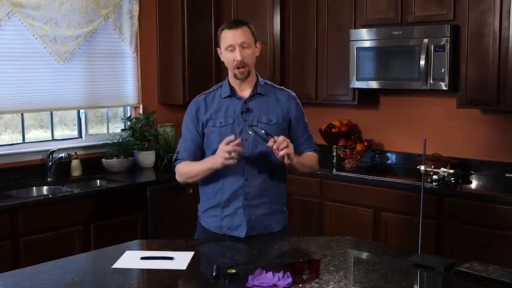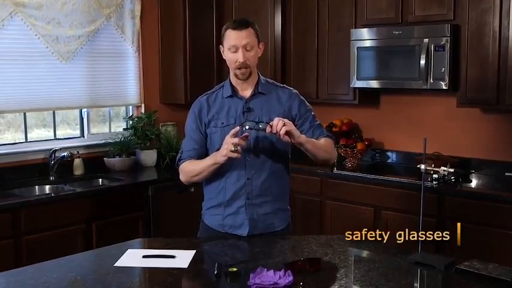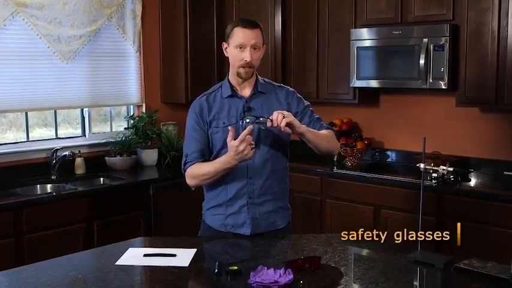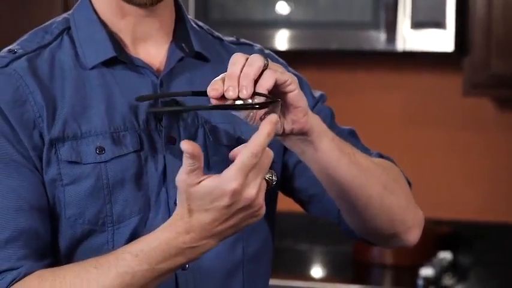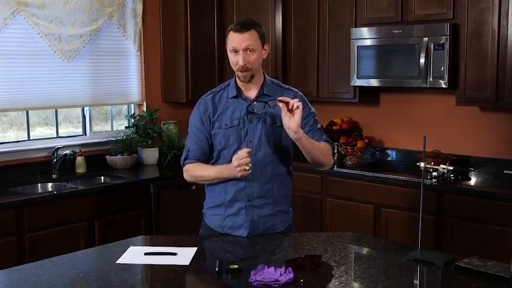Now, the first of those are chemical safety glasses. These are impact-resistant lenses with a curved brow and side splash guards, so that if any liquid gets splashed into the air during my demonstration or any solid material comes towards my eyes, they will be protected properly.